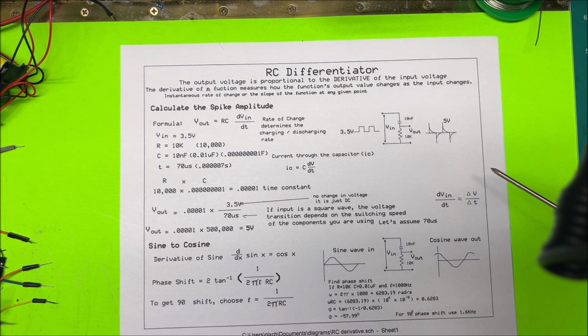And then one more thing you can do with a derivative: a derivative of sine is a cosine, okay? So if you take the derivative of sine, then you get the cosine, and here's the formula for it. So we determine the phase shift this way, okay? Over here we're going to put a sine wave in, and we're going to see if we can get a cosine out, okay? Now we want to find the degrees here. 90 degrees would be the cosine, but we'll see what we can get with what we have here.